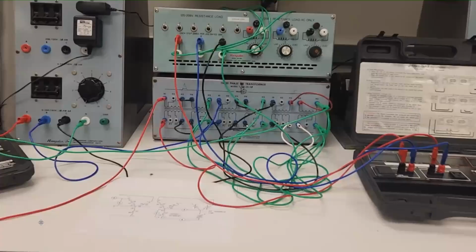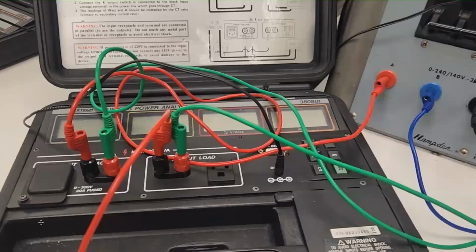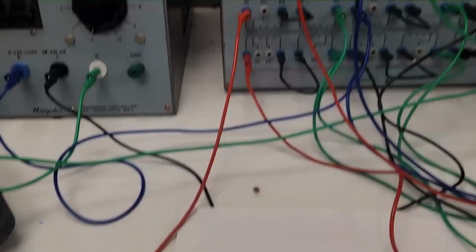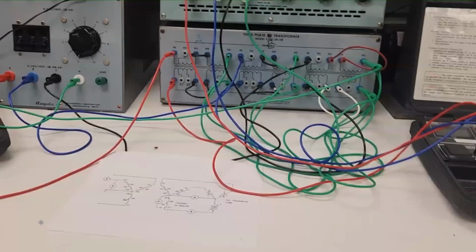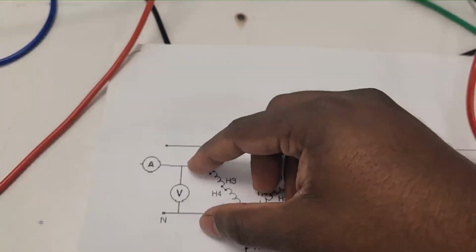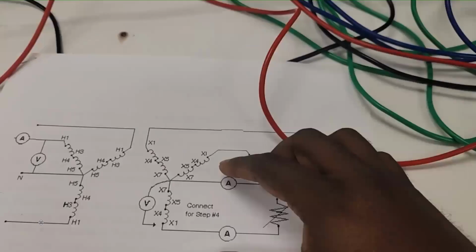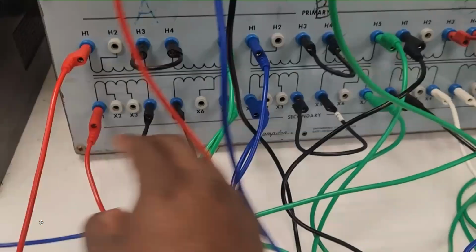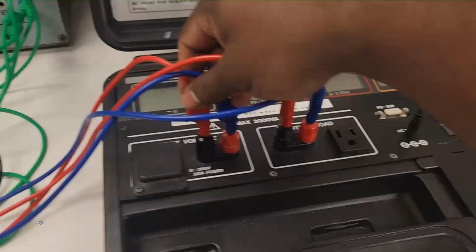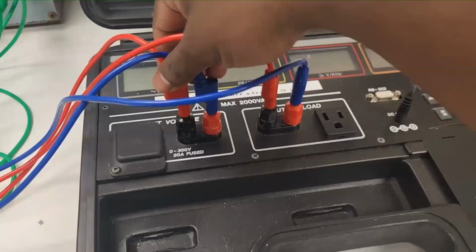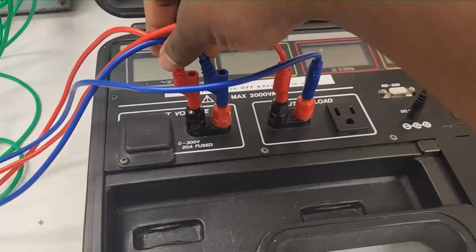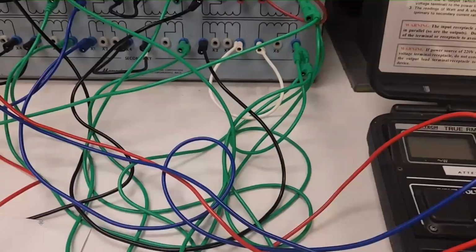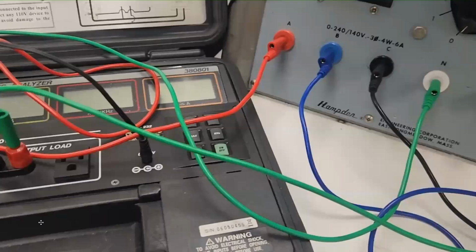So I have changed the connection once again. On the primary side, red and greens are connected. That means we are measuring the phase voltages. I have not changed anything here, but here I have changed from green to blue. That means from X and Y we are connecting these two. That means XY phases are here, like line to line voltage, and from here I am actually supplying to the load. So let's start the circuit once again.